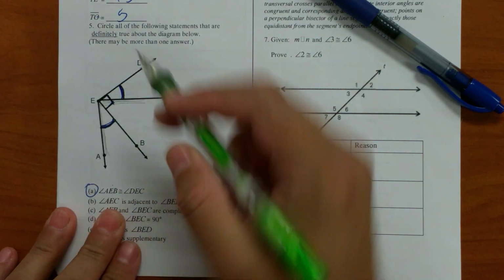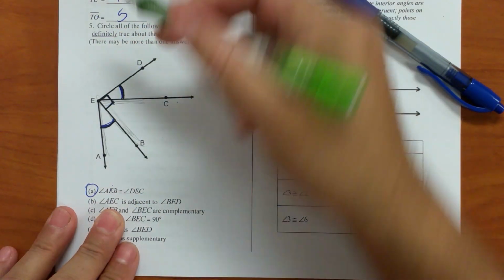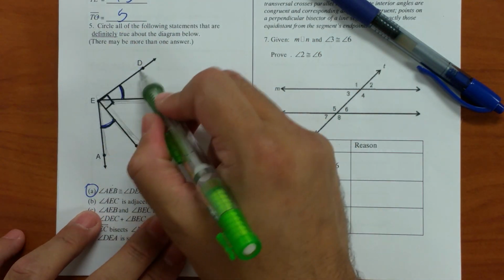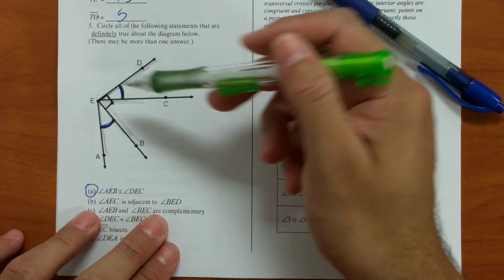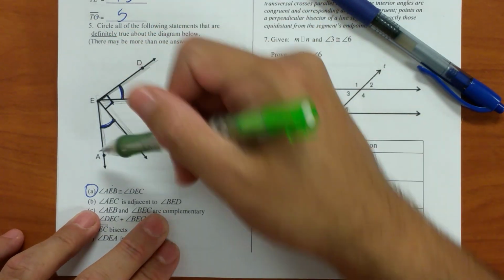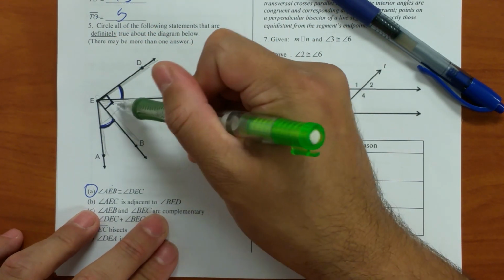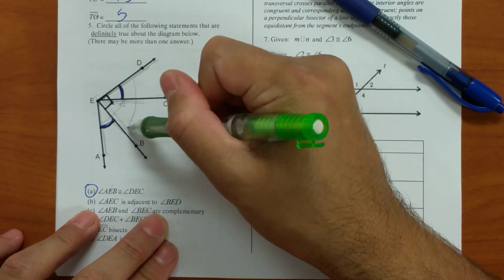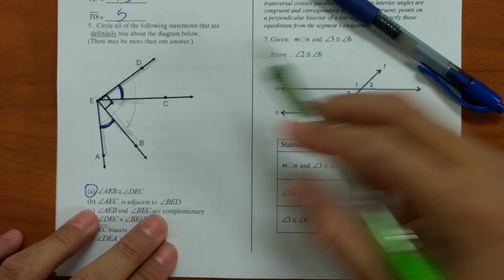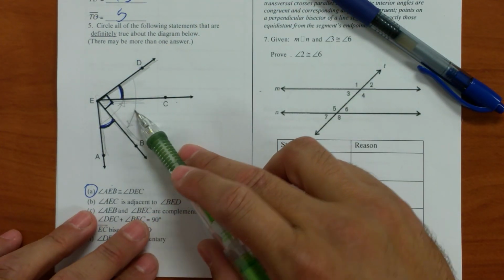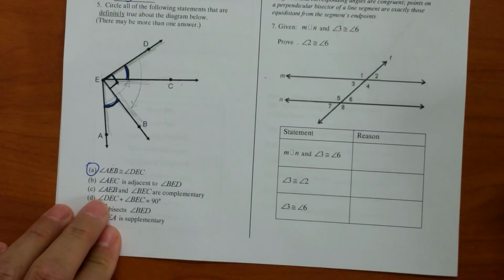AEC, BED. So remember, adjacent means they share a common vertex and a common side and do not overlap. The problem is this one goes from here to here, and this one goes from here to here. So they overlap in this area here. So that means that this one is not going to be. So that one's a no.